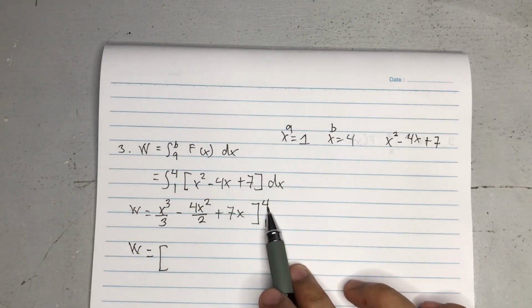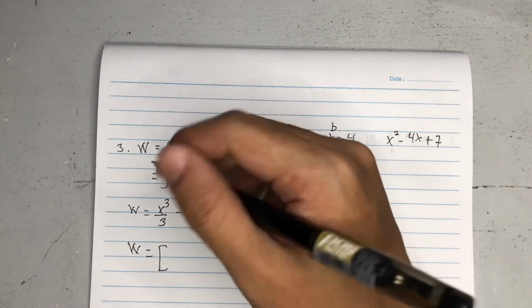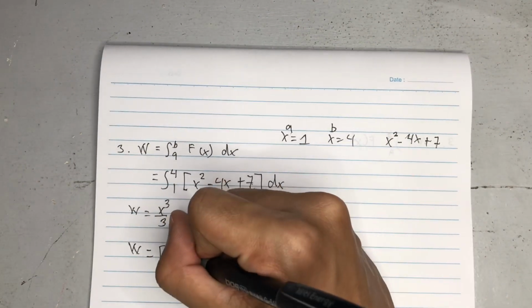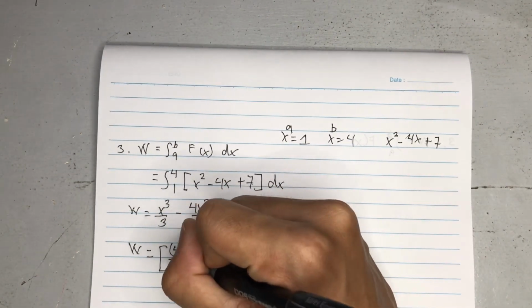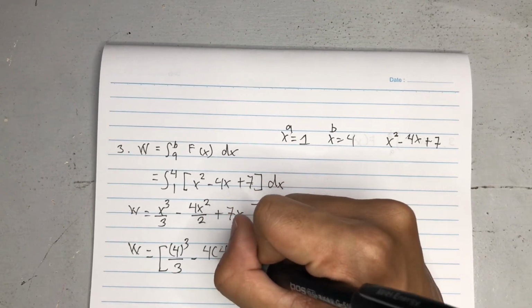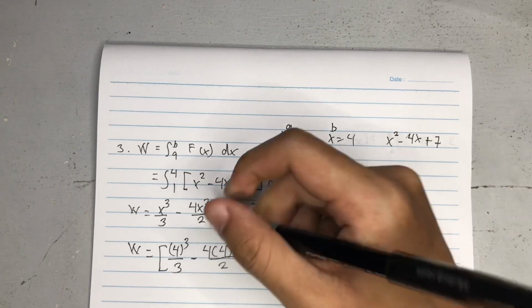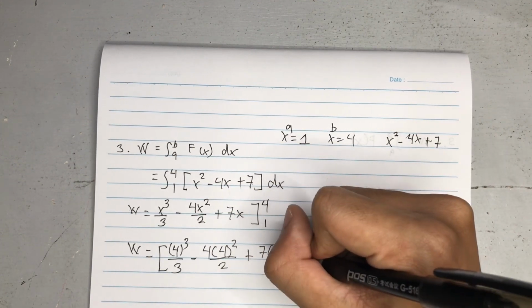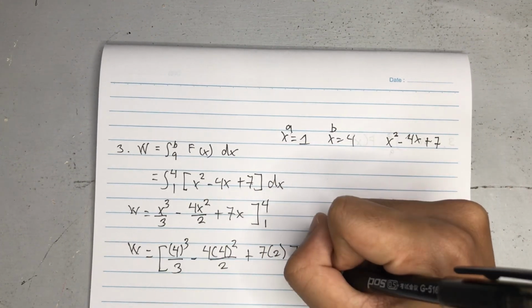So, una natin substitute dito sa x is yung 4. So, yung x natin is magiging 4 cube over 3 minus 4 squared over 2 plus 7 times 2.